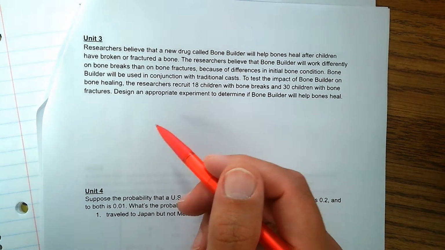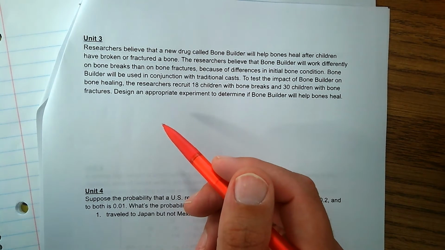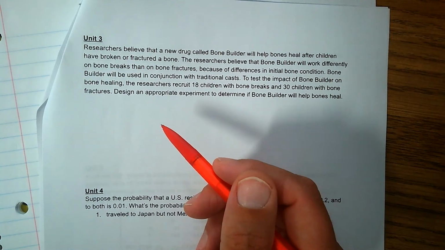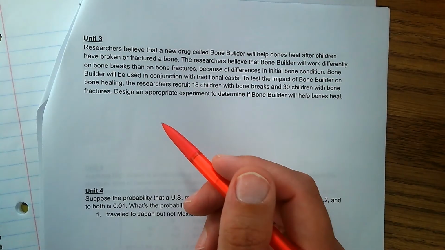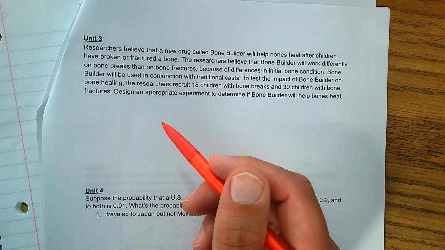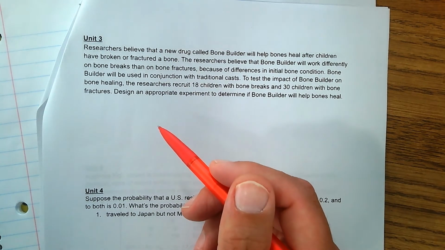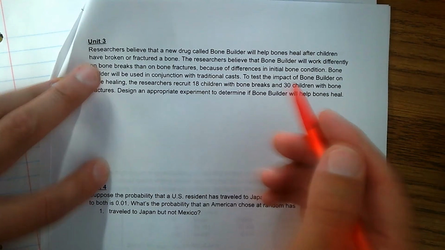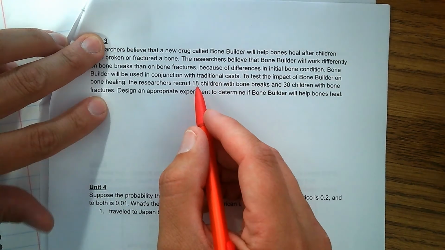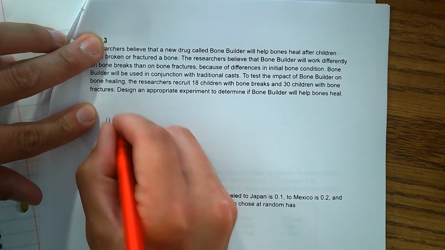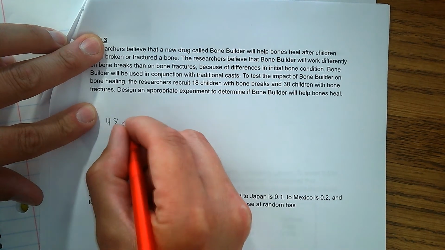So, to test the impact of Bone Builder on bone healing, the researchers recruit 18 children with bone breaks and 30 children with bone fractures. Design an appropriate experiment to determine if Bone Builder will help bones heal. When we are working through this question, we have to be designing a proper experiment. We're going to start by saying how many are in our total group, and that's 18 plus 30, which gives us 48 participants, 48 children.